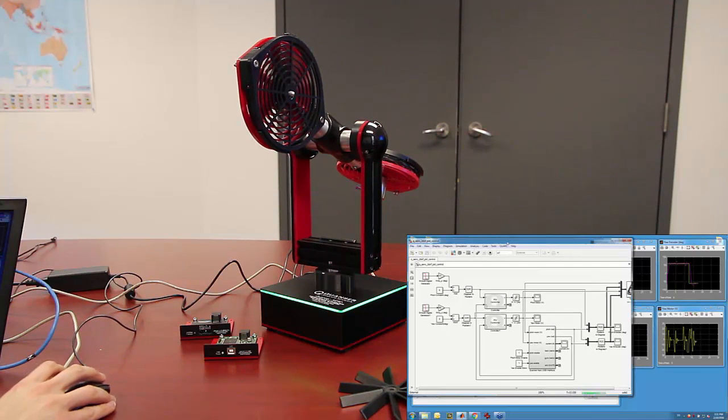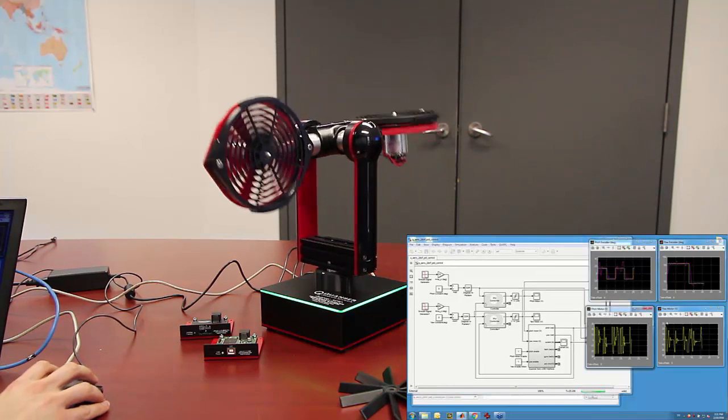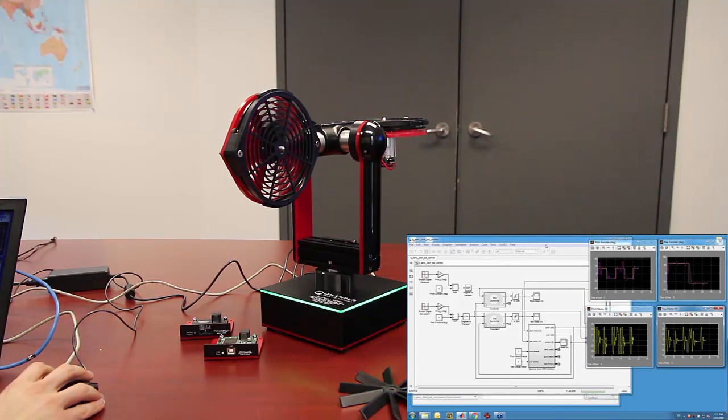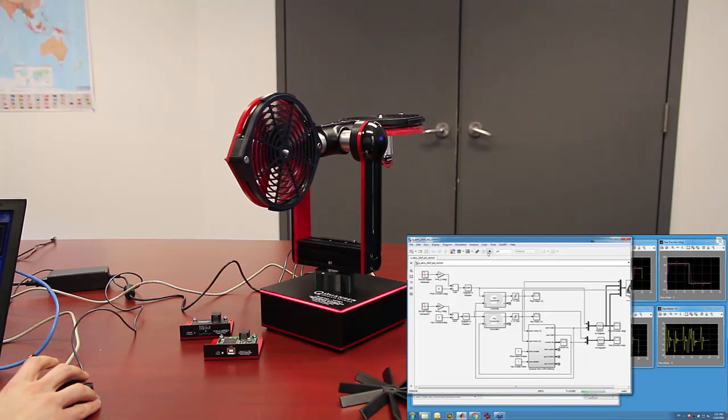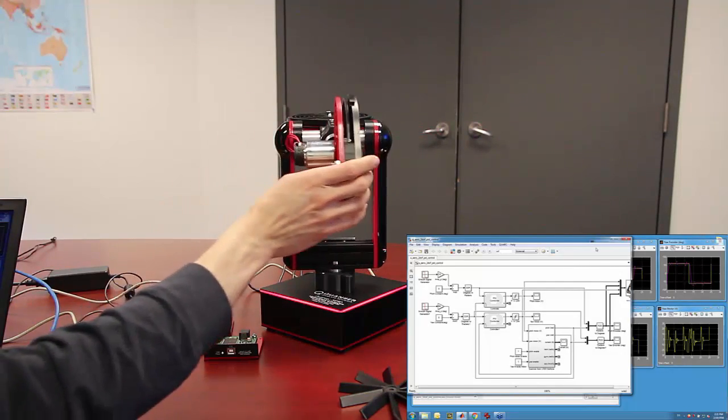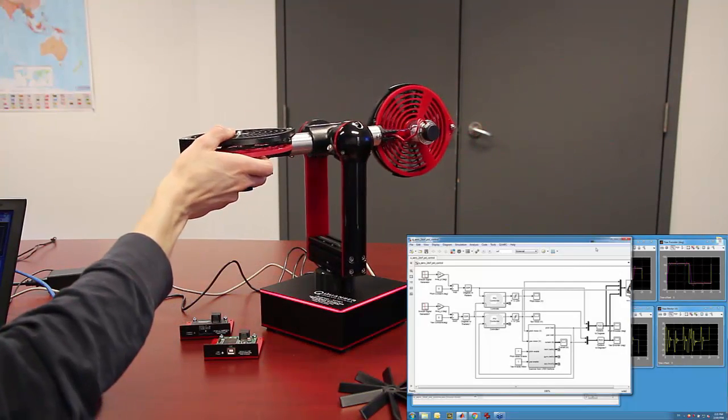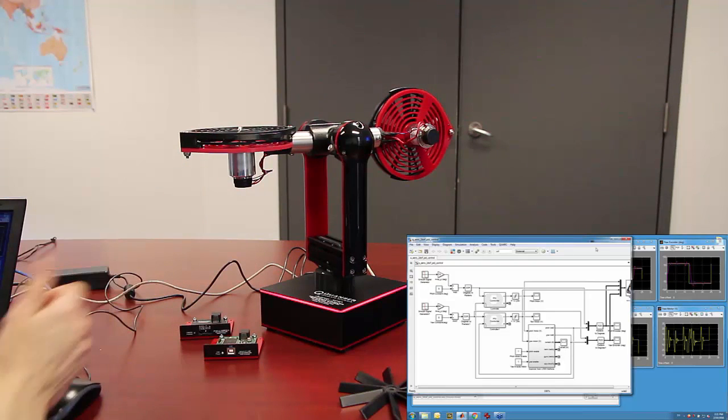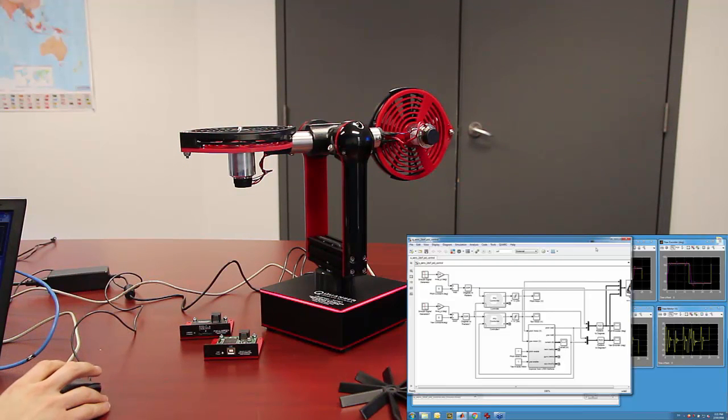You can see a bit of the oscillations, a bit of the overshoots, especially in the pitch. Okay, so I'll stop that. So that's one example of one approach you can use to control the TUDOF helicopter, in both the pitch and yaw.